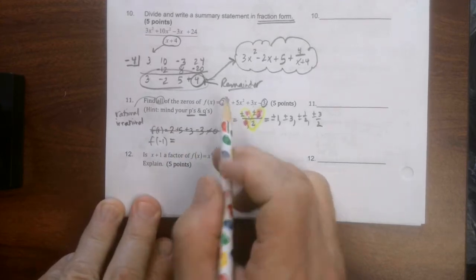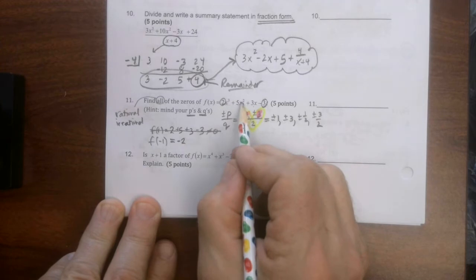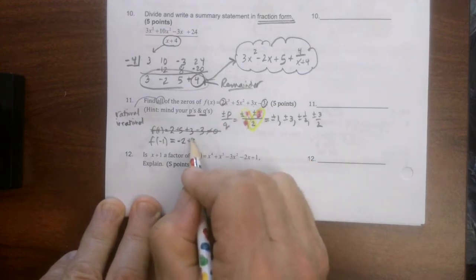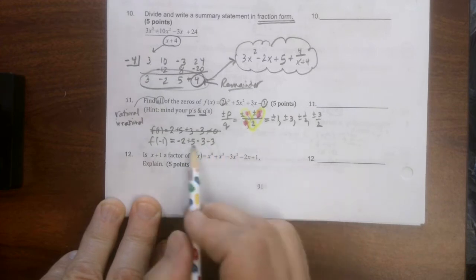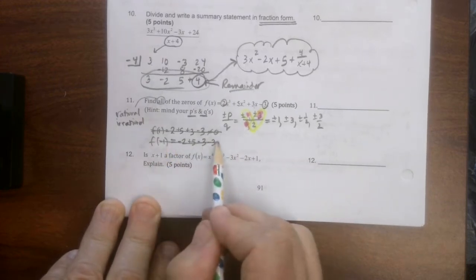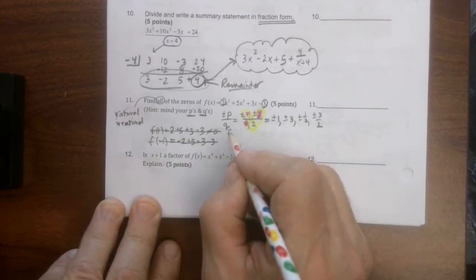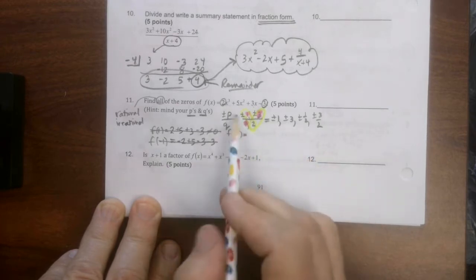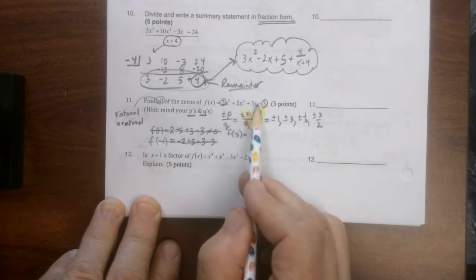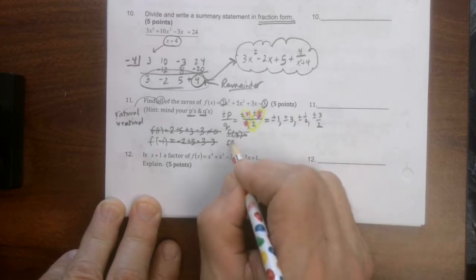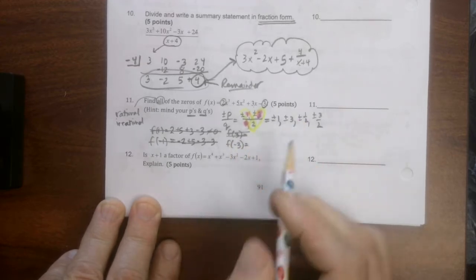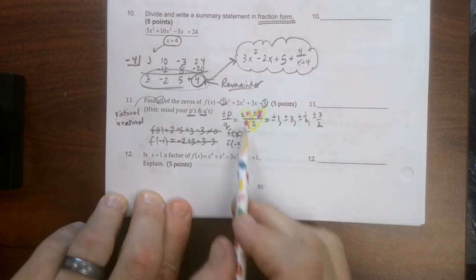Negative 1 cubed is negative 1 times 2 is negative 2. Negative 1 squared is 1 times 5 is 5. Negative 1 times 3 is negative 3, minus 3. Looks like there's too many negatives for this one. Now are we really going to plug in 3? No, because if we plug 3 in here, plug 3 in here, plug 3 in here, way too many positives. There's no way that's going to equal 0. You always got to be careful with the negatives. Every now and then a negative will surprise you.